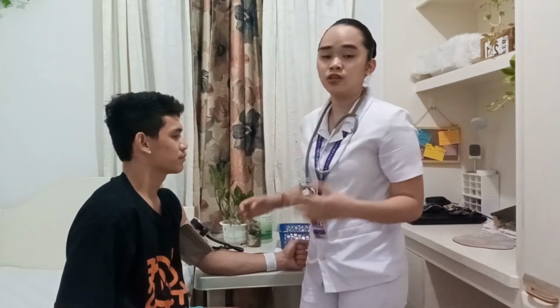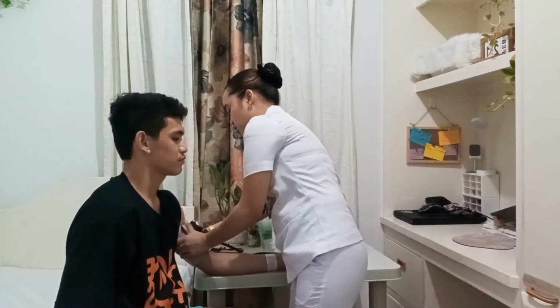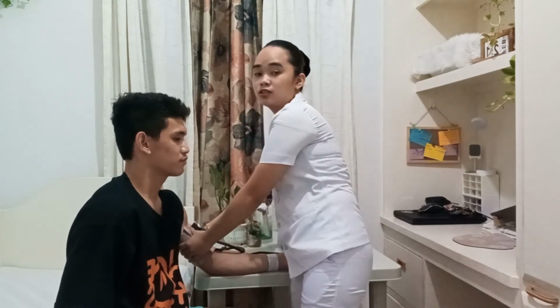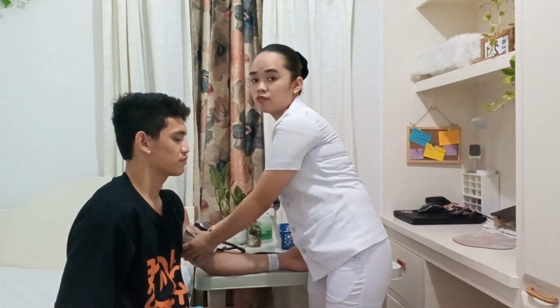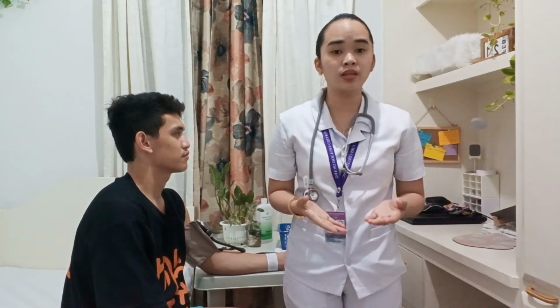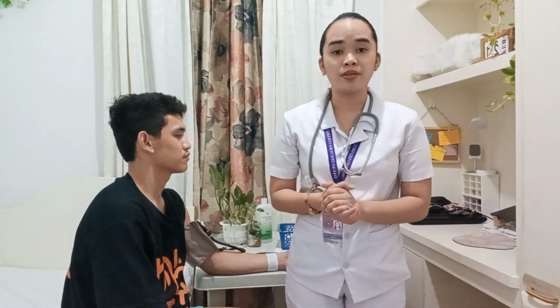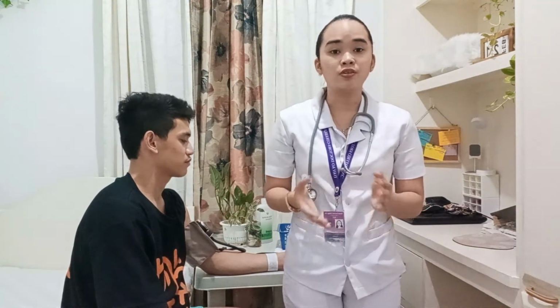Okay, now I will deflate the cuff, and I have taken his initial systolic pressure, which is 110 millimeters of mercury. Now we'll wait for about 2 to 3 minutes before taking further measurement, because the waiting time will give the blood that is trapped in the veins enough time to be released.